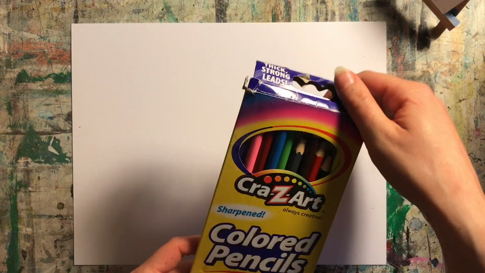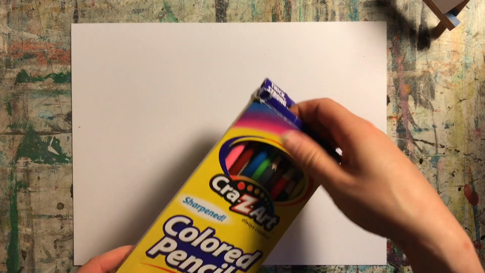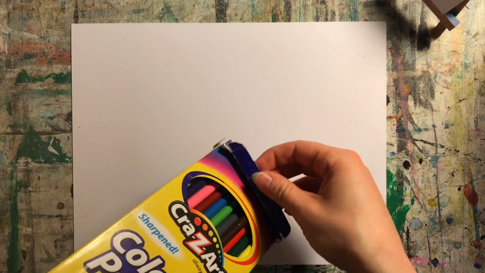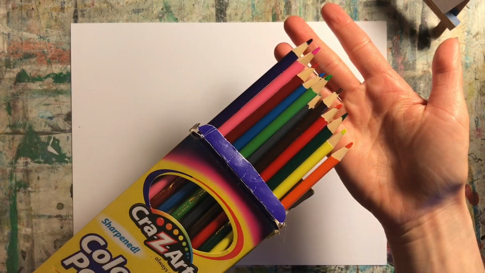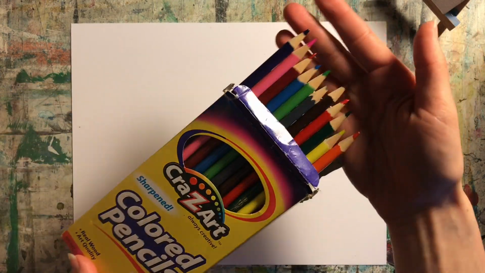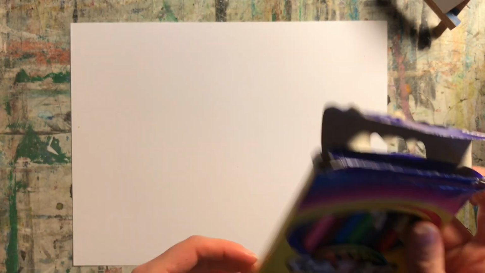Also have some nice colored pencils here that I can use. Ta-da! Lovely. Very nice. Ooh, so nice. So I can use that just like I would be using my pencil and just using the side of it.